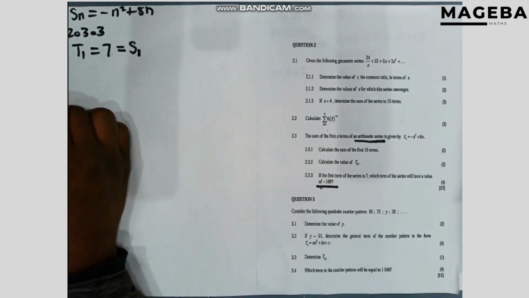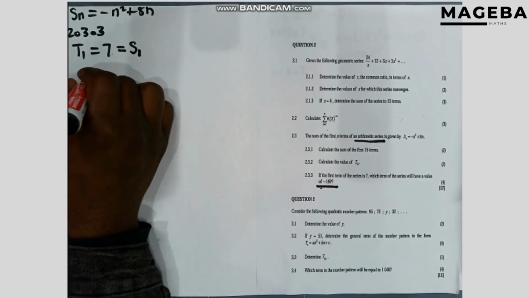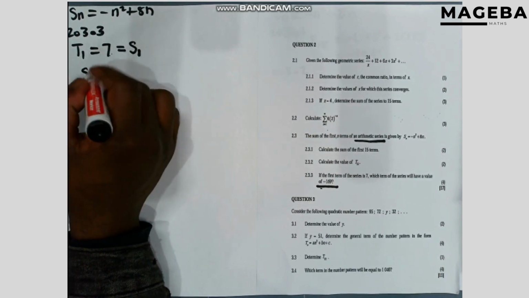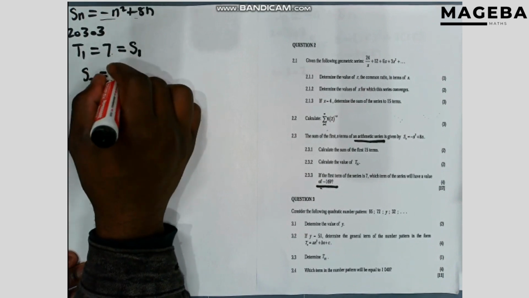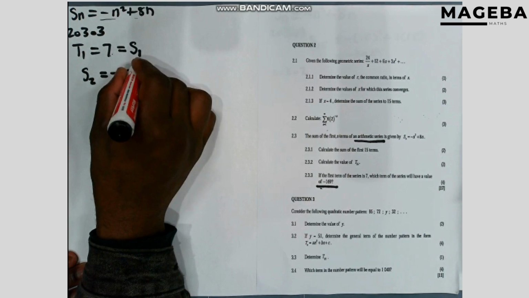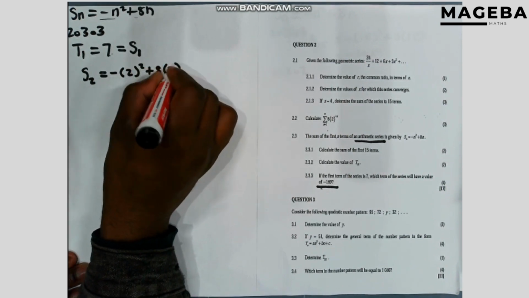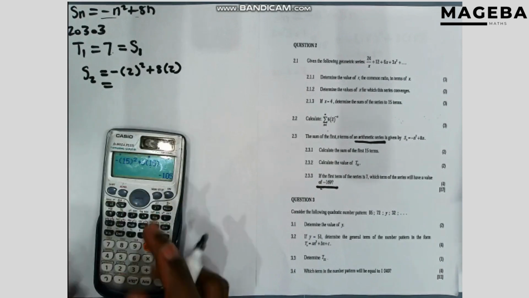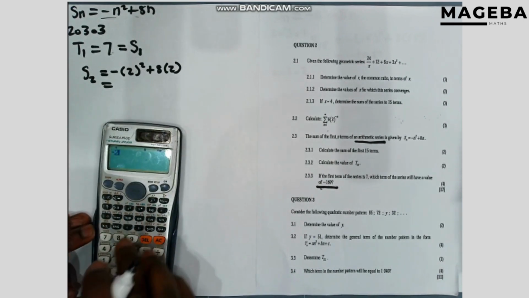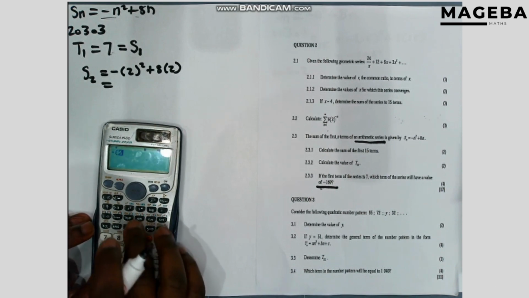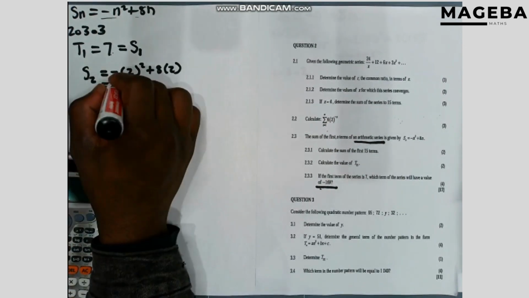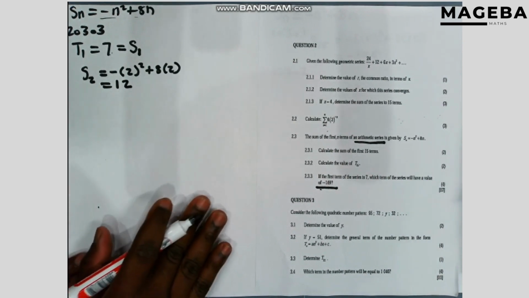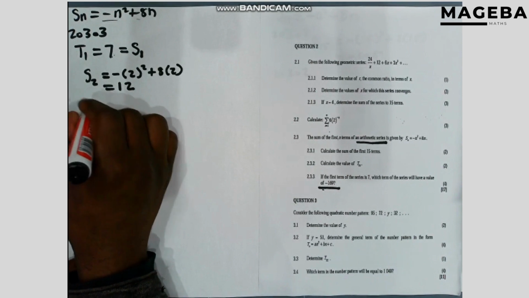So now from here, we just find S2. Remember, to find S2, we know the formula of the sum. So the sum of the second term is negative 1 times 2 squared plus 6 times 2. Just punch your calculator, and you find the sum of the second term. It's just 12.